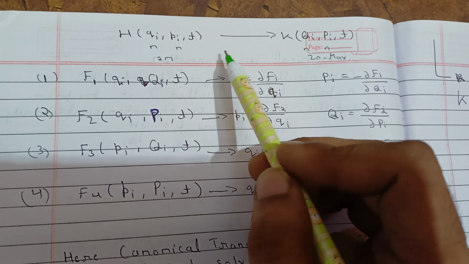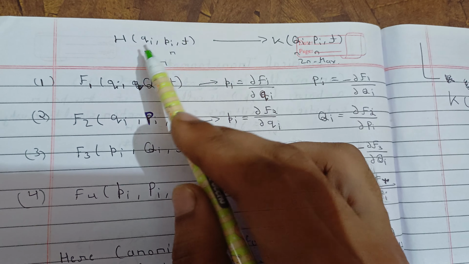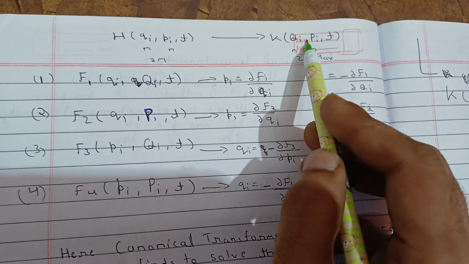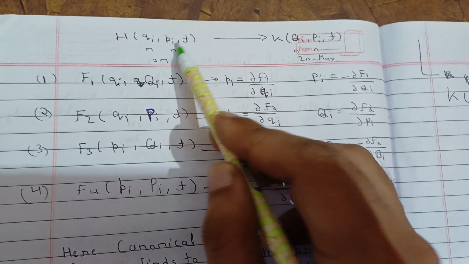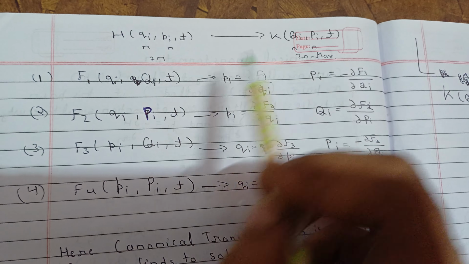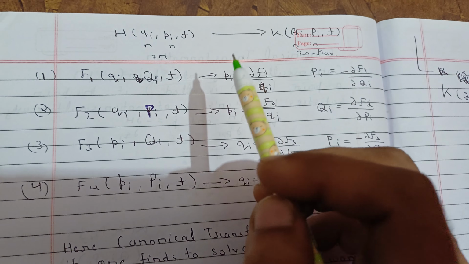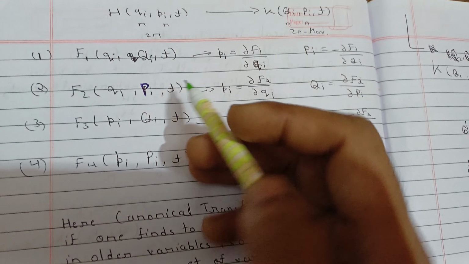You have four things and need to make pairs, where one should definitely be from the old variables and one from the new. How many pairs can you make? Four: take this one with this, this with this, this with this, and this with this. That is how you get only four pairs, and only four generating functions.